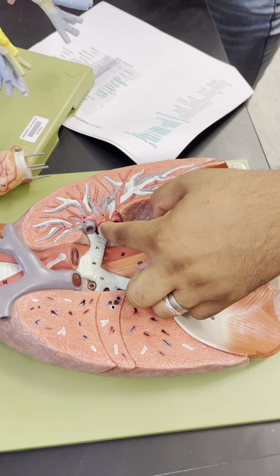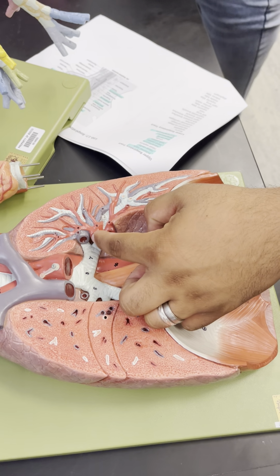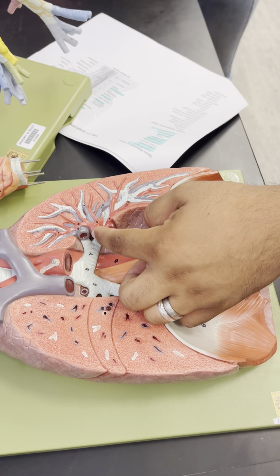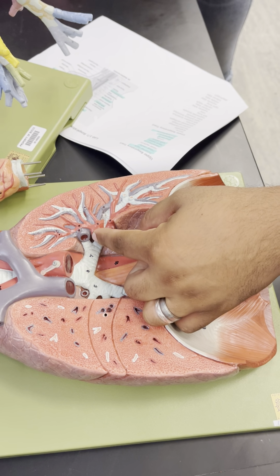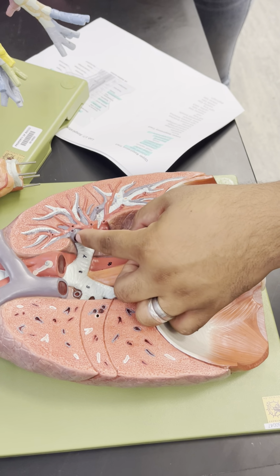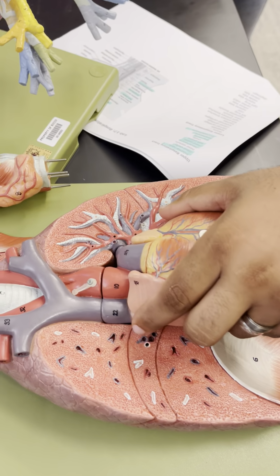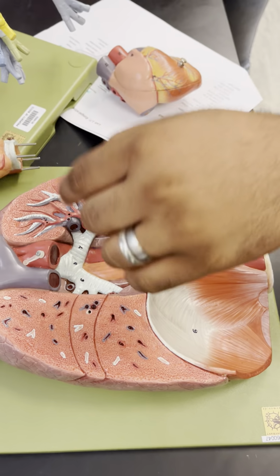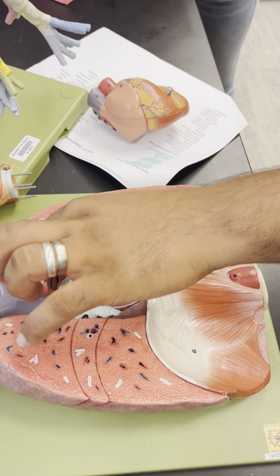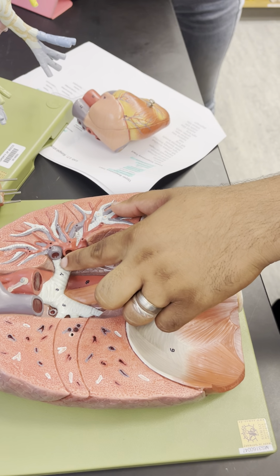How do I know that's the pulmonary artery, pulmonary vein? Because it's colored. But aren't arteries red? Wrong, Hamad, wrong. Remember, the pulmonary stuff is opposite. See that? Pulmonary arteries. Okay, anyways. Now, all of those collections going into the lung, that's the root.